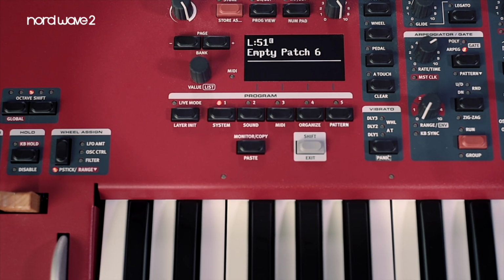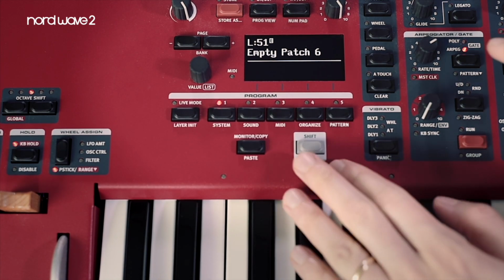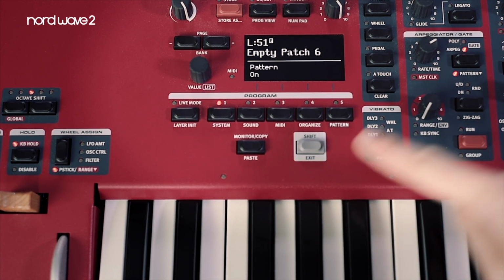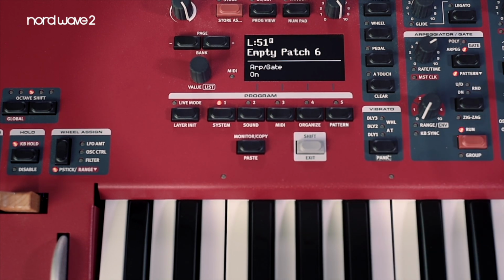So let's dive into that right now. Let's turn on hold so that we can just play a chord and have it do its thing. And we're going to turn on pattern by pressing shift and then pattern. Now we're going to run. And I'm going to put it on poly. So right now it's kind of whatever, but let's open up the sequencer.